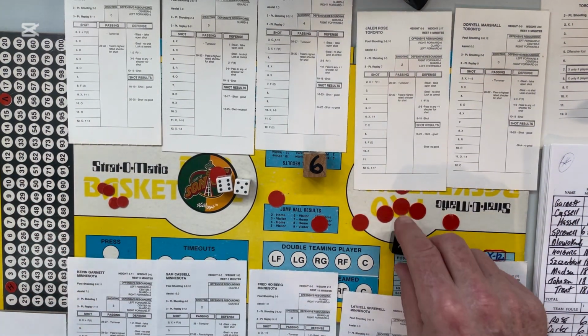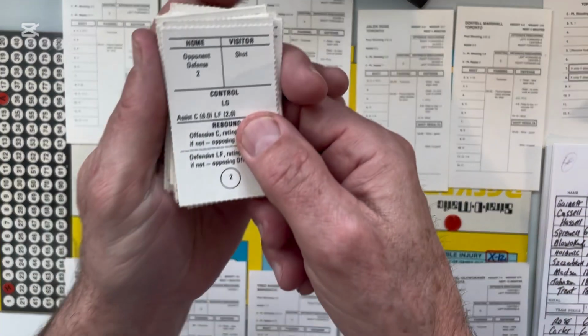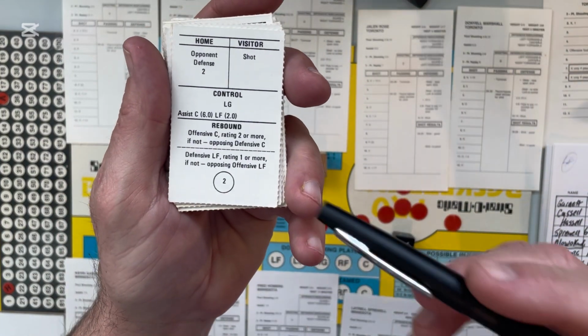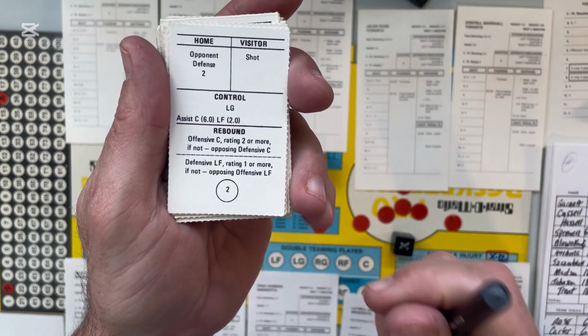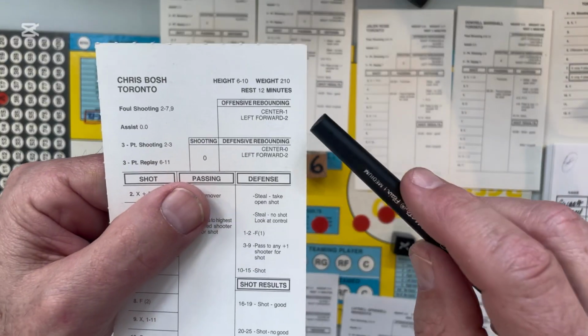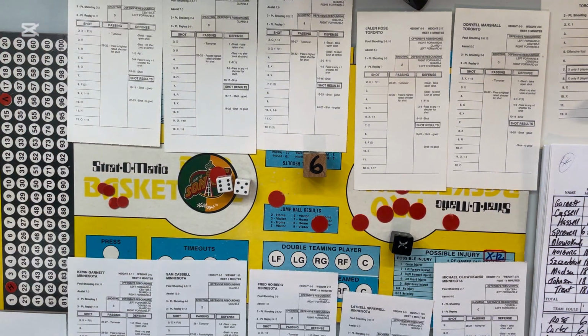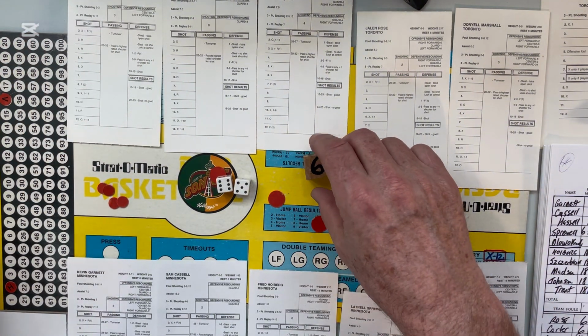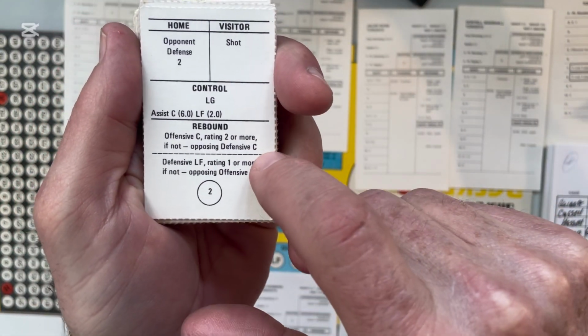So Carter puts it up, he misses, and you use the action card that I just used for the rebound. So I'm going to check for a rebound. It says offensive center if his rating is a 2 or more. So I'm going to take a look at Bosh, who's at center, and his offensive rating, he is only a 1. So the rebound is going to go to the defensive center. It's going to be grabbed there by Michael Olowokandi. And he is going to get control. He's going to get the rebound.